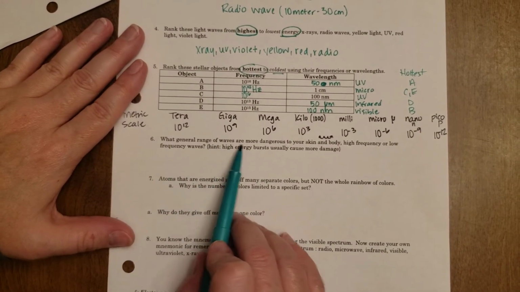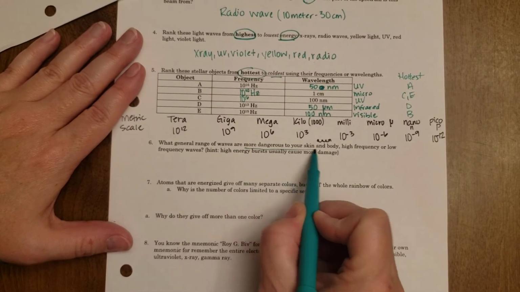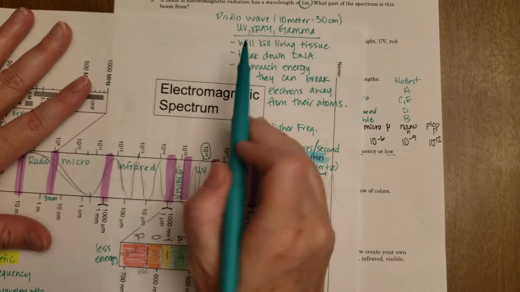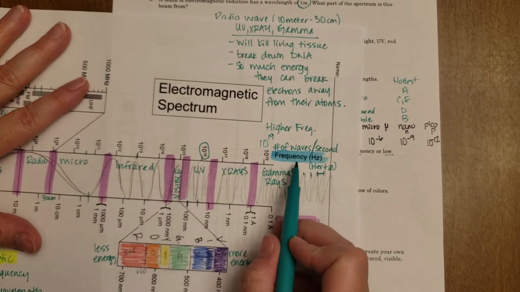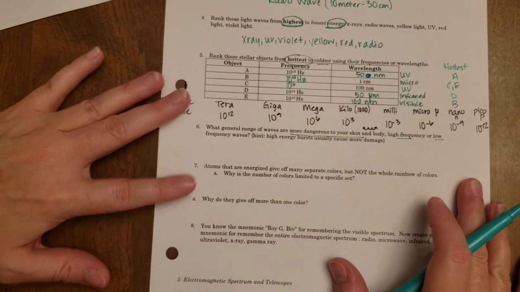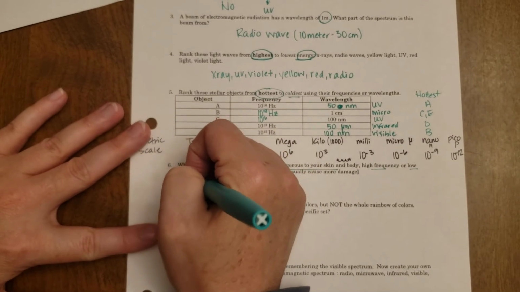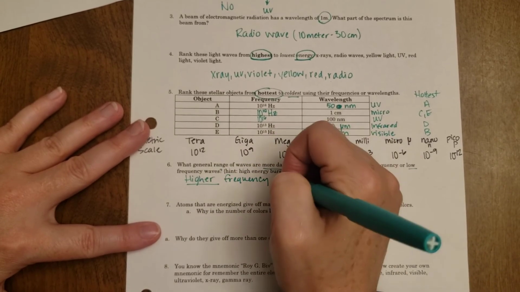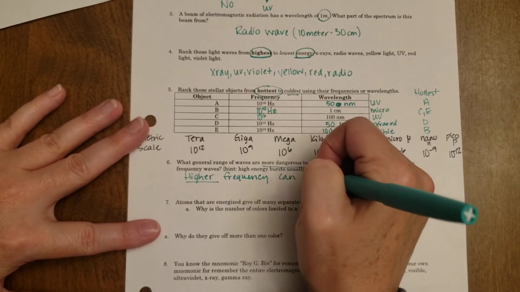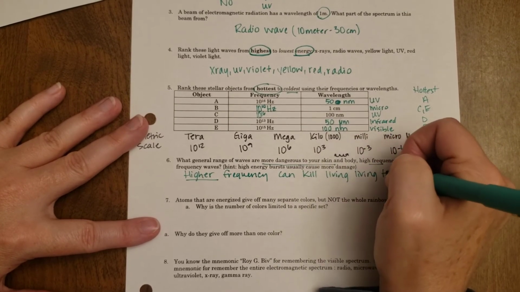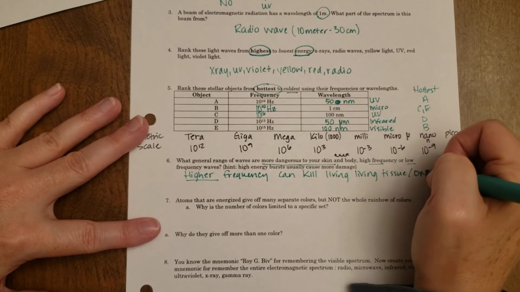Number 6. What general range of waves are more dangerous to your skin? All right, so we put that on the front, more dangerous to your skin. High frequency or low frequency. So if we look back, what did we say the kind of waves were that were dangerous? UV, X-ray, gamma wave. So what kind of frequency did they have? Higher frequency waves are more dangerous. So we're going to say higher. Higher frequency can, I want you to repeat it, I know you wrote it on the front, can kill living tissue and DNA.